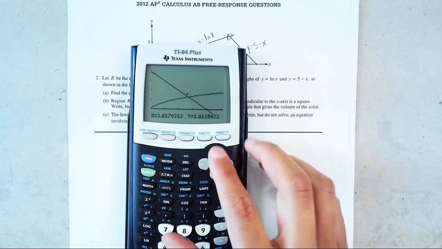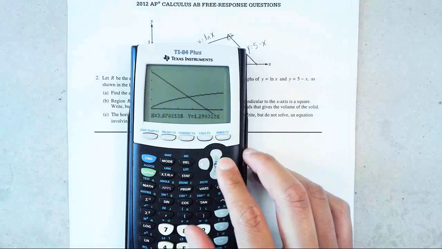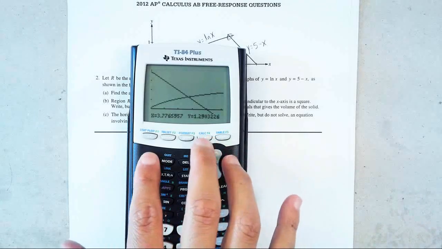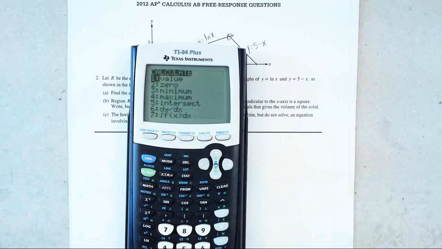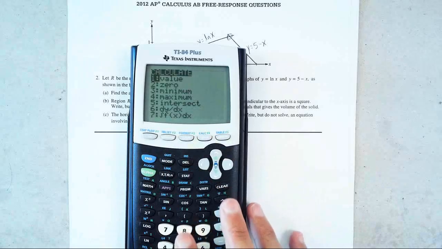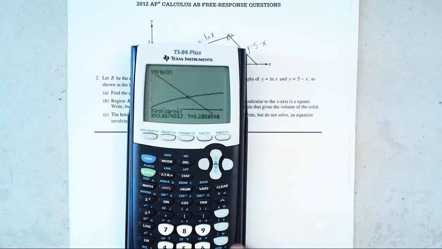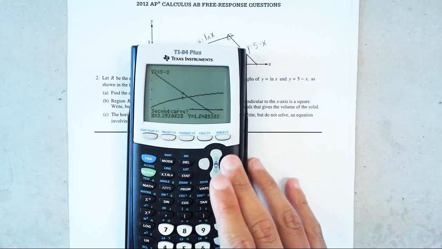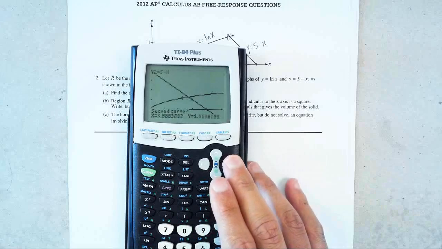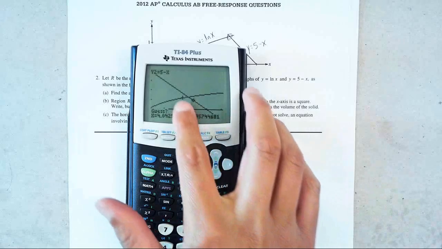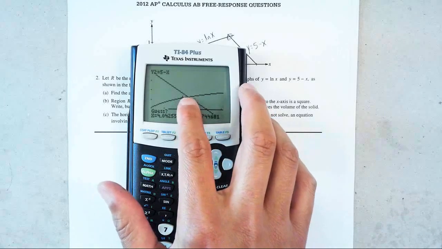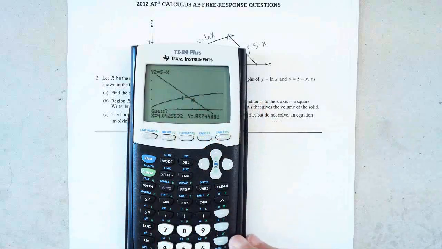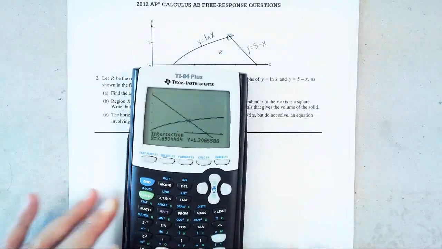Now our next step is to figure out where it intersects. We know it intersects somewhere there, but let's actually calculate it. Second, CALC. Intersect, because we're trying to find out where two lines intersect. First curve, I usually just put it on the left, enter. Second curve, I'll usually put it on the right. My goal is to calculate where they intersect at this point right here. Then for guess, press enter, and the intersection is at x equals 3.693, y equals 1.3065.